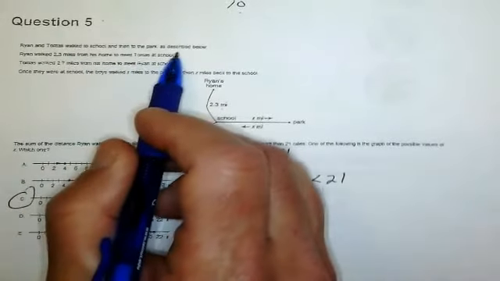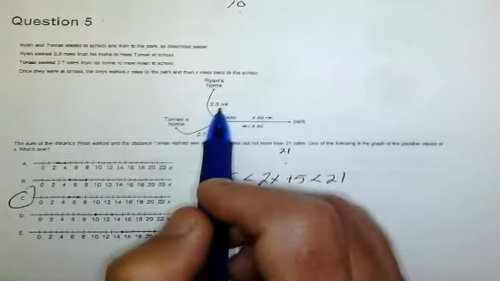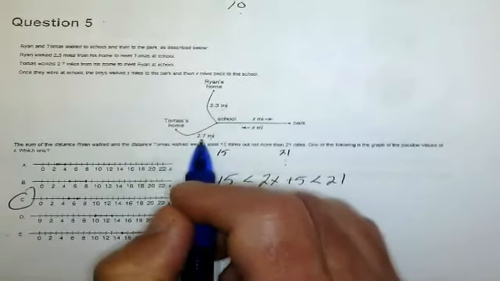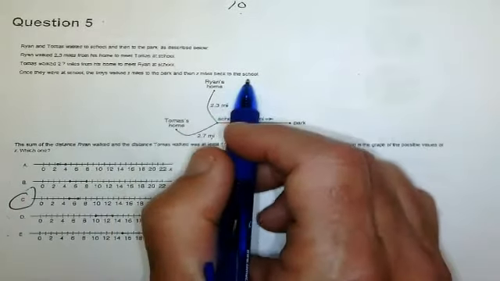Okay, so Ryan and Tomas walked to school and then to the park as described below. Ryan walked 2/3 of a mile from his home to meet Tomas at school, so that's 2/3 of a mile. Tomas walked 2.7 miles from his home to meet Ryan at school, that's 2.7. Once they were at school, they walked X miles to the park and then X miles back to school.